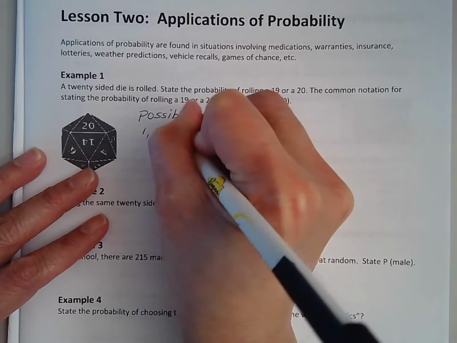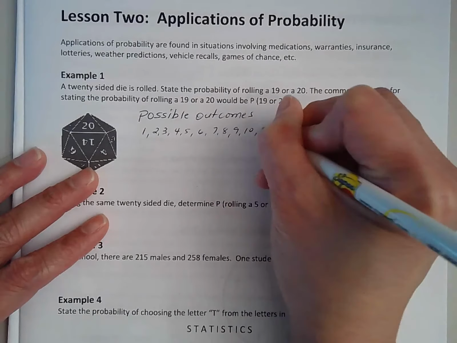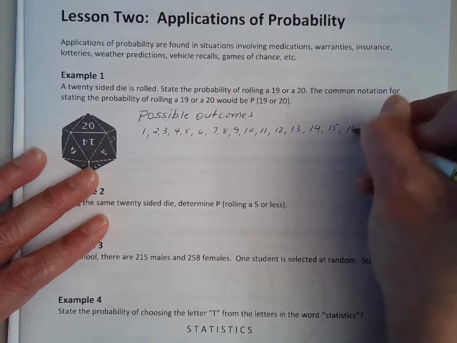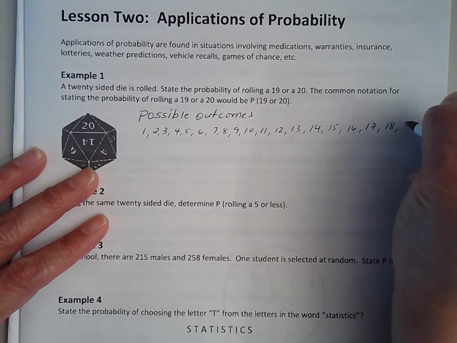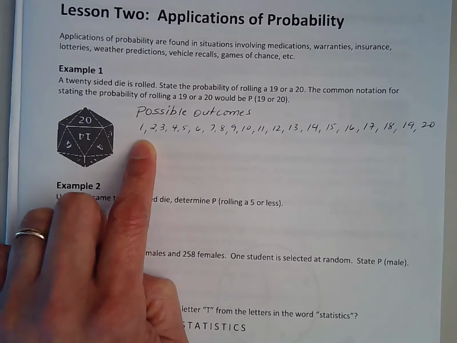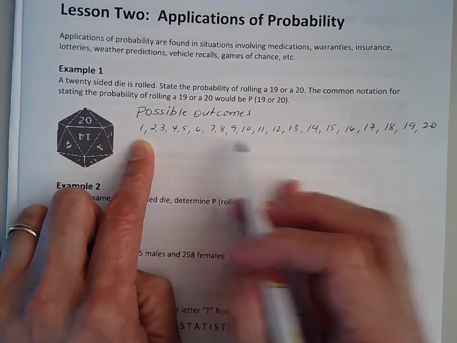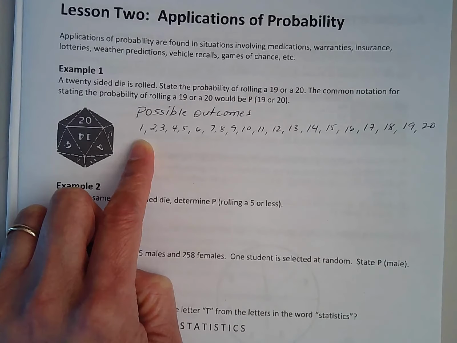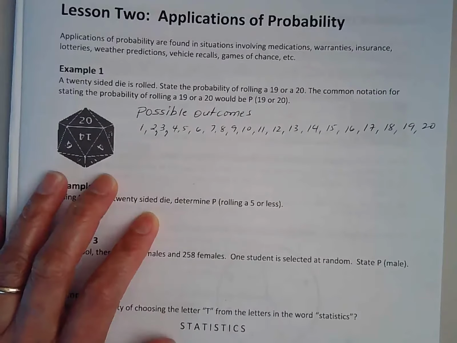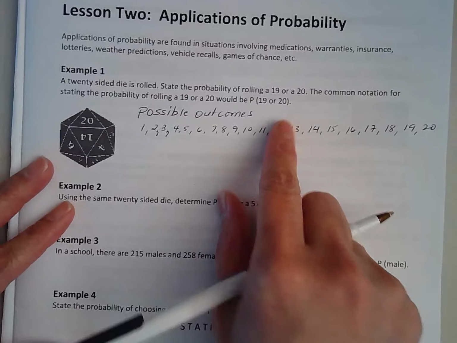1, 2, 3, 4, 5, 6, 7, 8, 9, 10, 11, 12. It could land on 1, 2, 3, all the way to 20. These are all the possible outcomes. So the question is, what would be the chance of getting a 19 or 20?